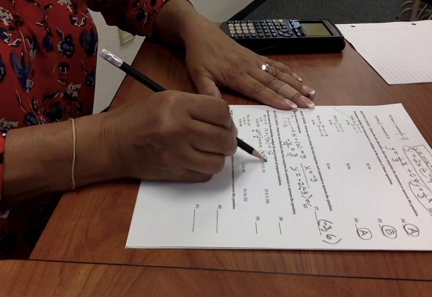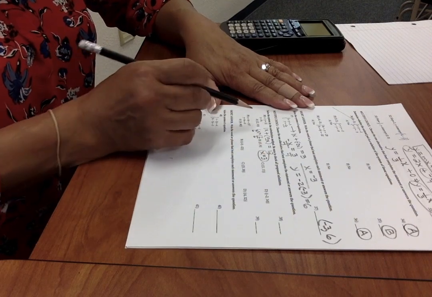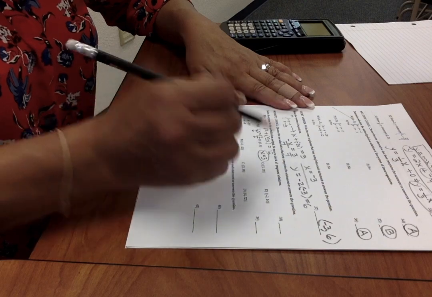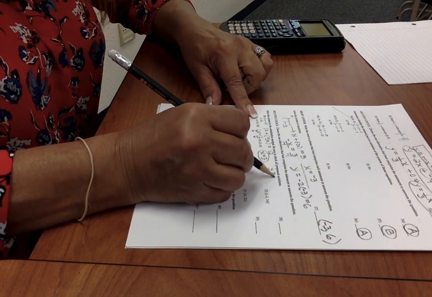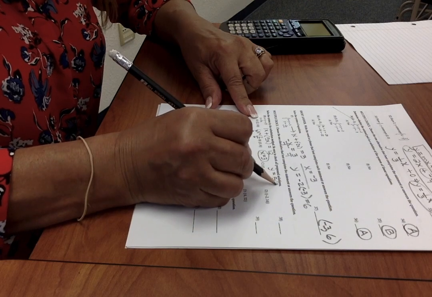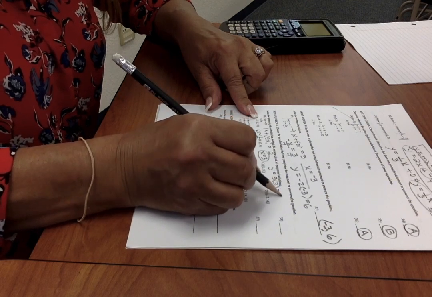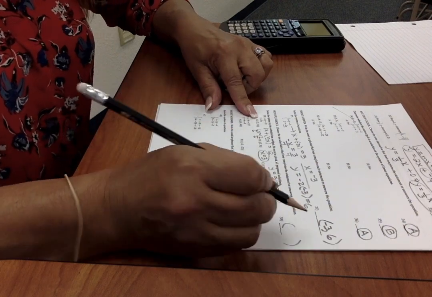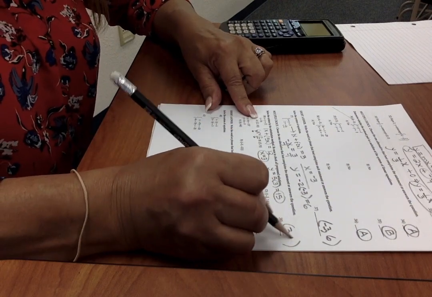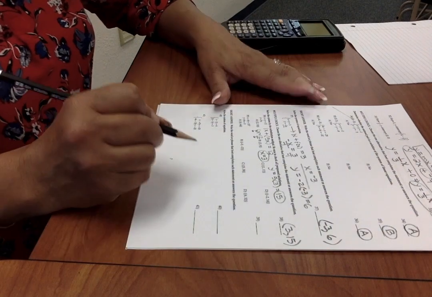Once you get one answer, you can plug it into either equation, top or bottom. The bottom one's easier to get its partner. So the bottom equation says that y is equal to 5 times x. So this would be the other partner. The values are 3 and 15 for the y partner.